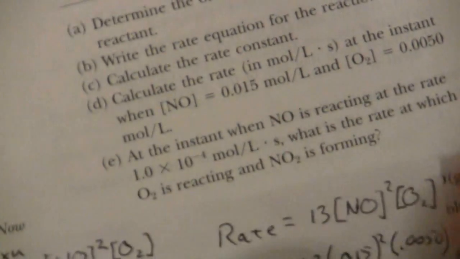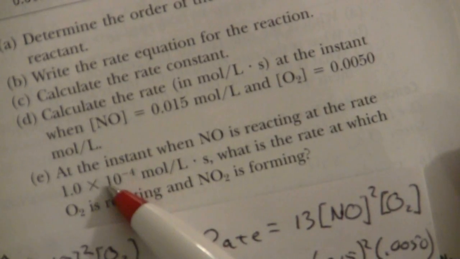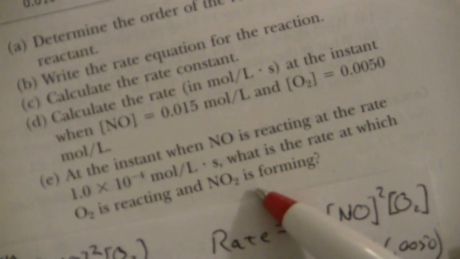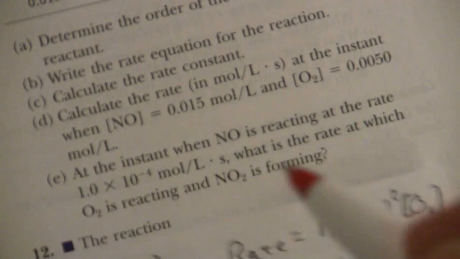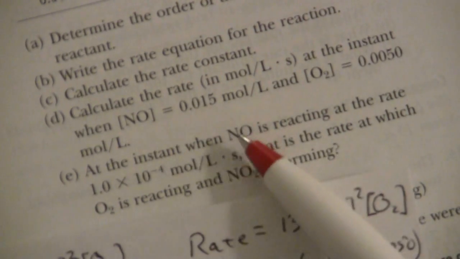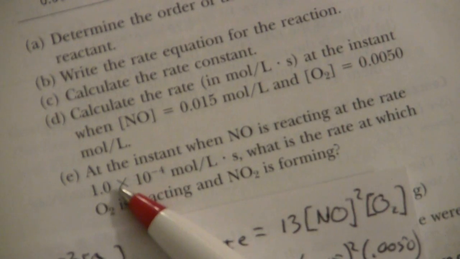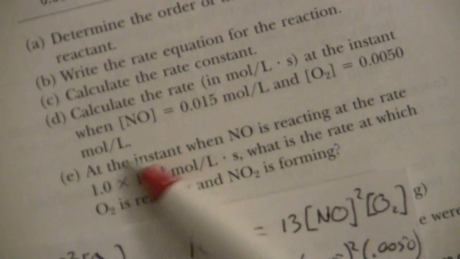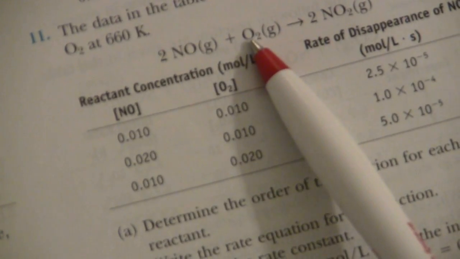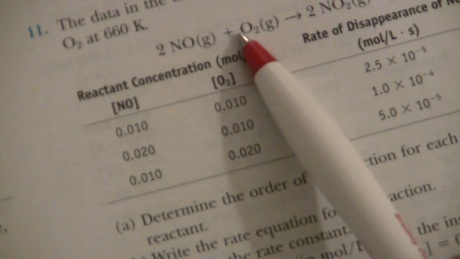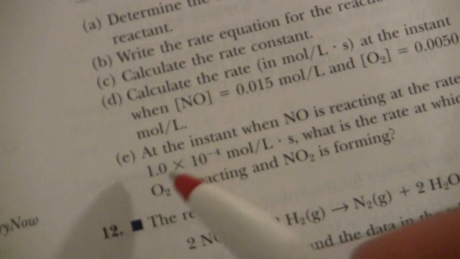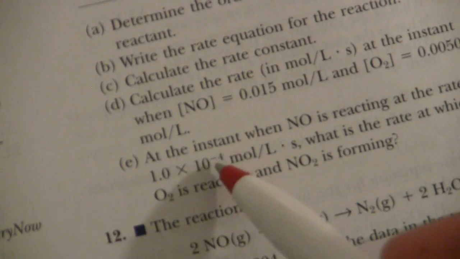And then at the instant when NO is reacting at this rate, what is the rate at which O2 is reacting and NO2 is forming? When NO is at this rate, it's being consumed at this rate. The O2 is being consumed at half of that rate, so half as quickly, and so you would just divide that by 2, and you'd have 5.0 times 10 to the minus 5.